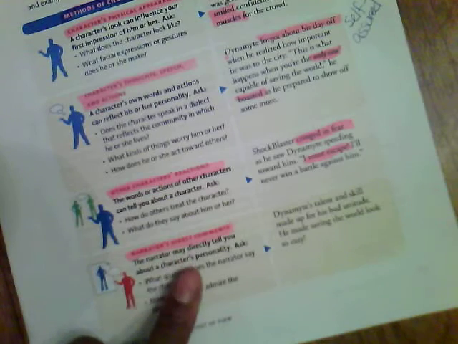The last method of characterization is narrator's direct comments. The narrator may directly tell you about a character's personality. Ask, what qualities does the narrator say the character has? Does the narrator admire the character? So based on what the narrator is saying, based on the word choice that the narrator is using, then we are able to know some more qualities about the character.